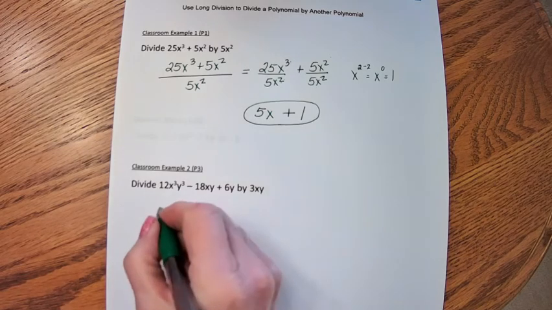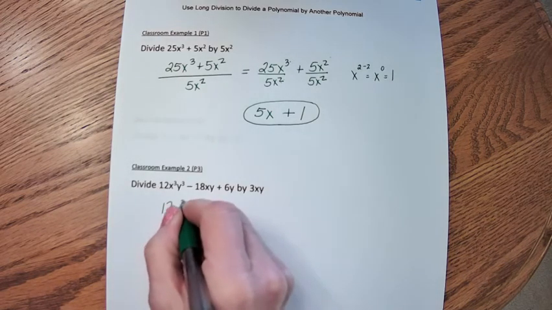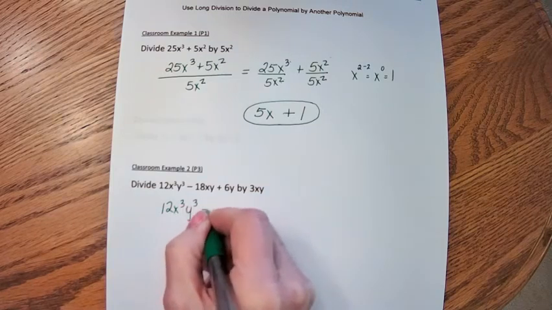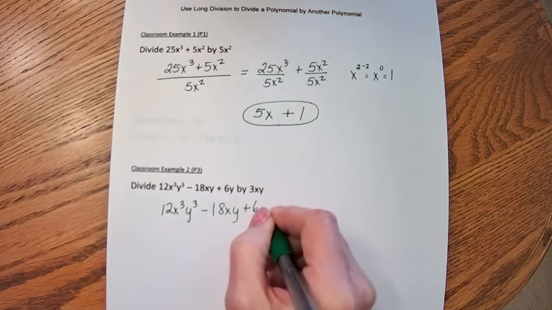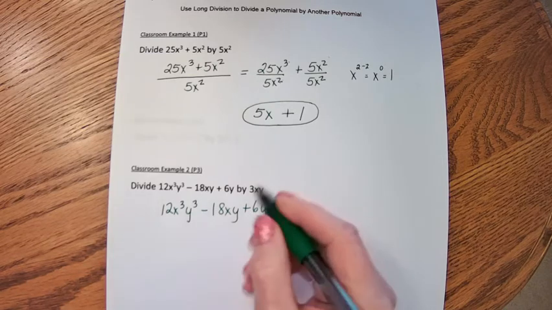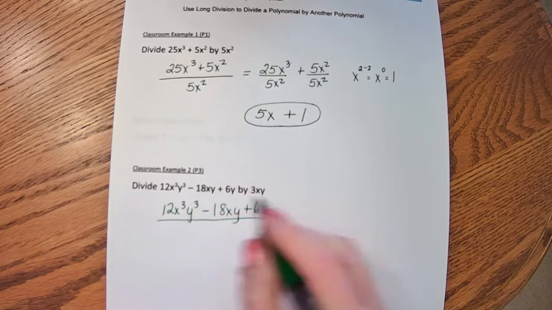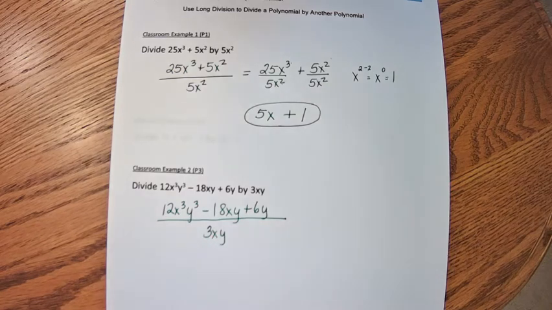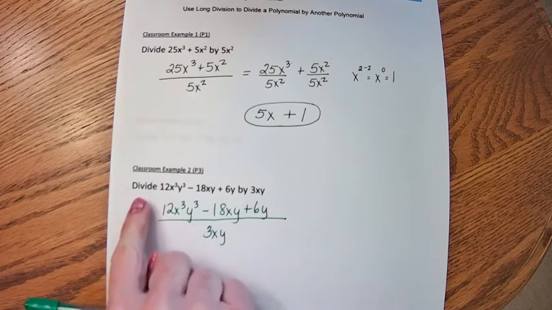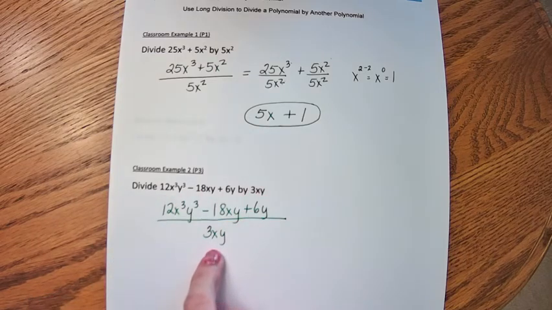For classroom example 2, we have 12x to the third y to the third minus 18xy plus 6y divided by 3xy. Once again, this is a polynomial divided by a monomial.